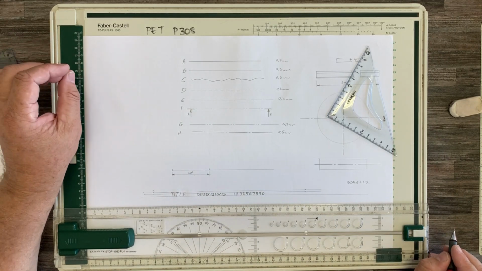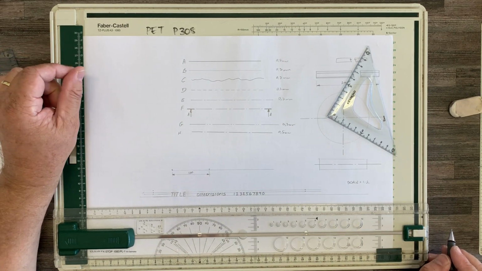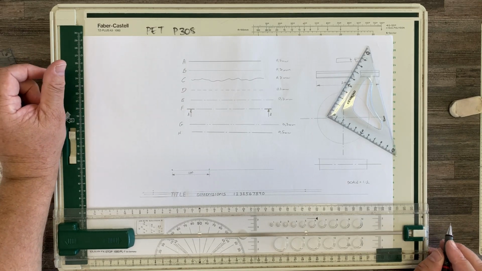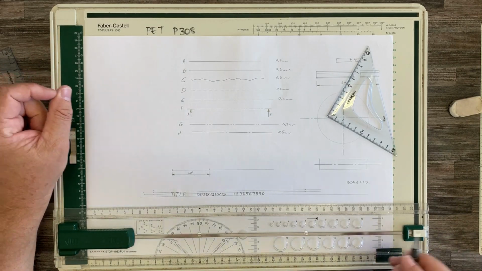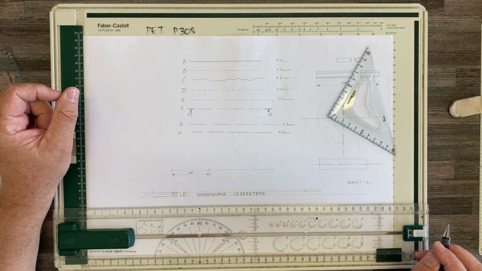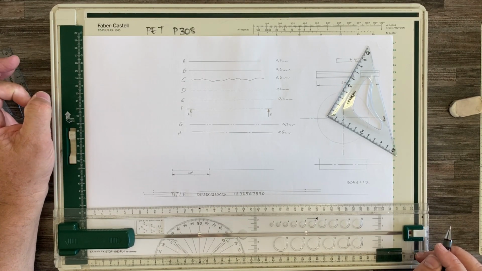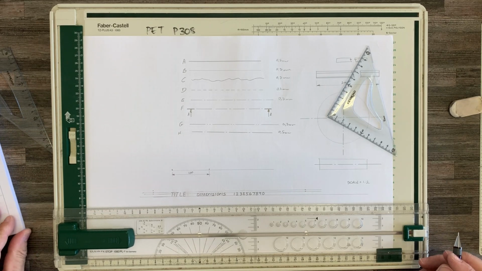All right, so it feels like we're going back to primary school, but it's important that we write neatly on our drawing. So do some practicing. There are some practicing exercises for titles and for dimensions.